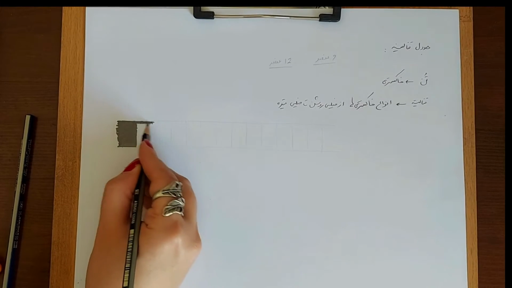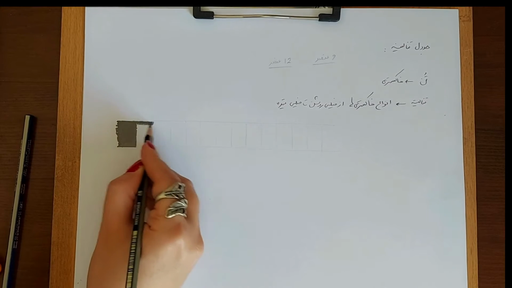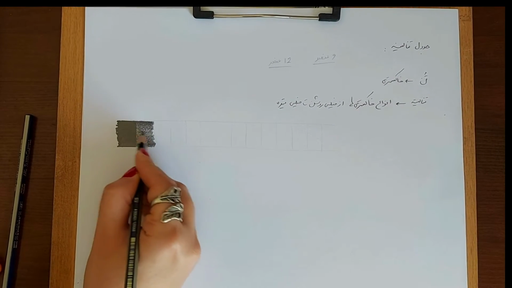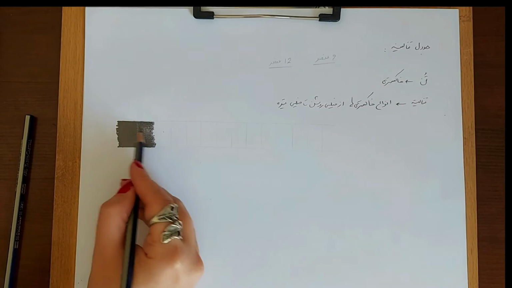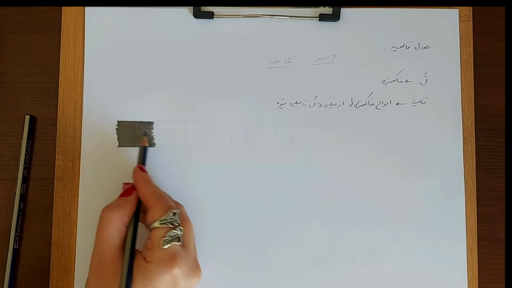We continue like this and create the next gray tone. We know that this part should not be as dark as the previous one.